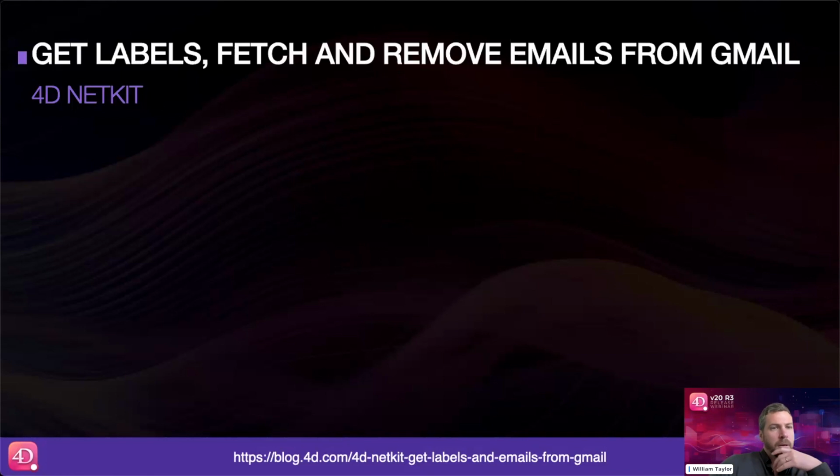Okay. And so, get labels, fetch and remove emails from Gmail. That's right, you heard it. You asked for it, and we're working on it. Gmail integration with 4D. With 20R3, we're in the process of extending the feature set of the 4D NetKit component. You can now get emails, labels, and remove emails from Gmail with this component, and there's going to be more to come.